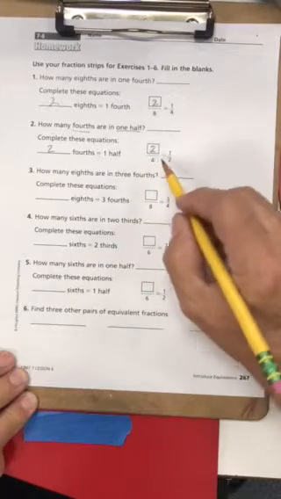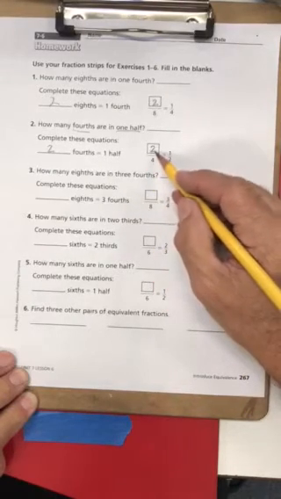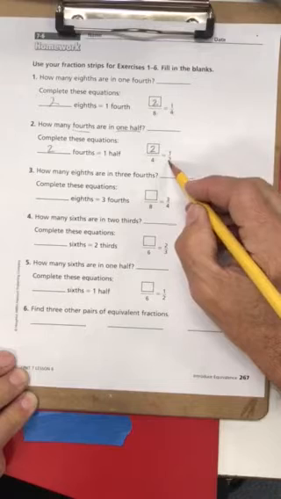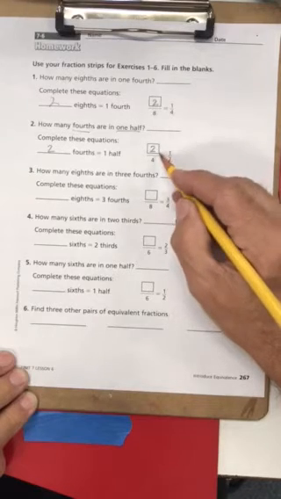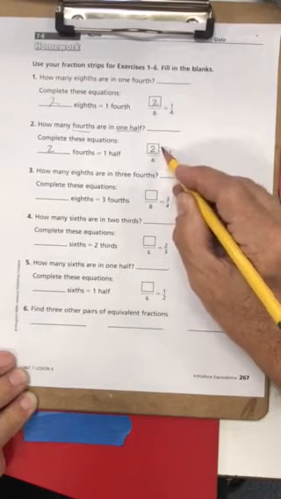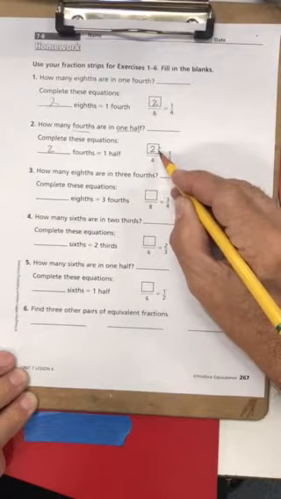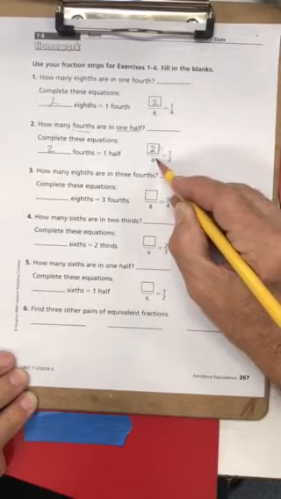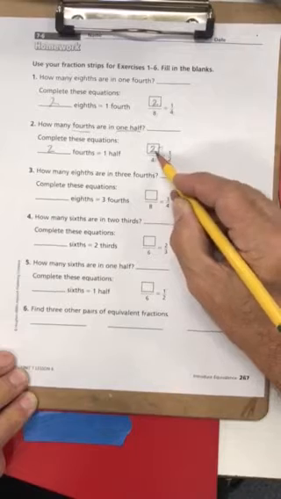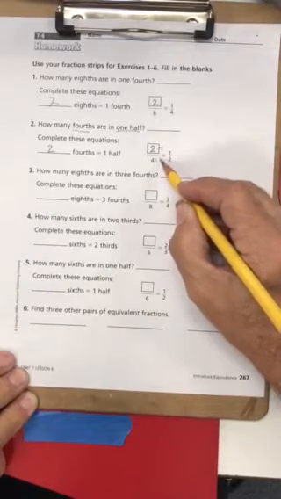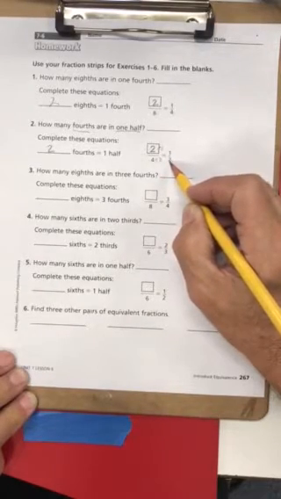Just a few patterns we noticed in class, that these are equivalent fractions. So if you divide 2 divided by 2, divide 4 also by 2. 2 divided by 2 is 1. 4 divided by 2 is 2.